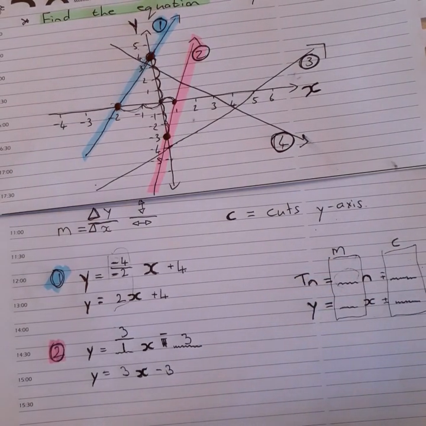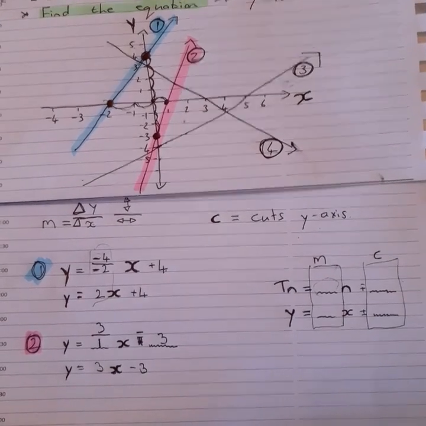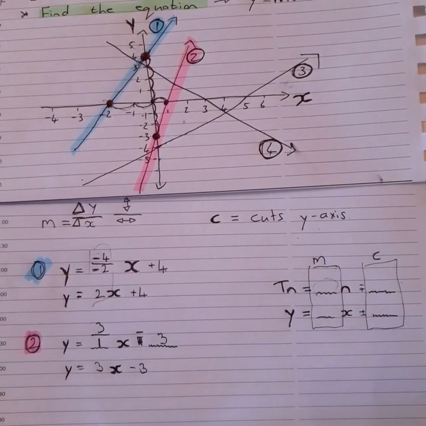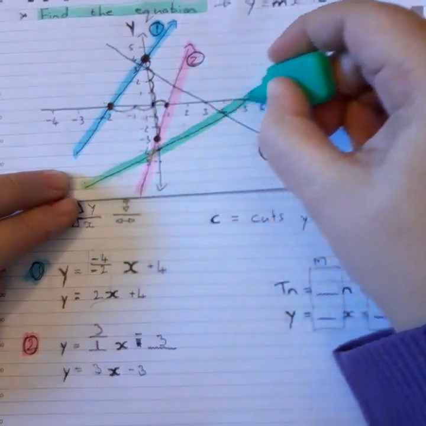Okay, let's do number 3. Okay, so ons kyk na nommer 3. Dit is hierdie groen een.